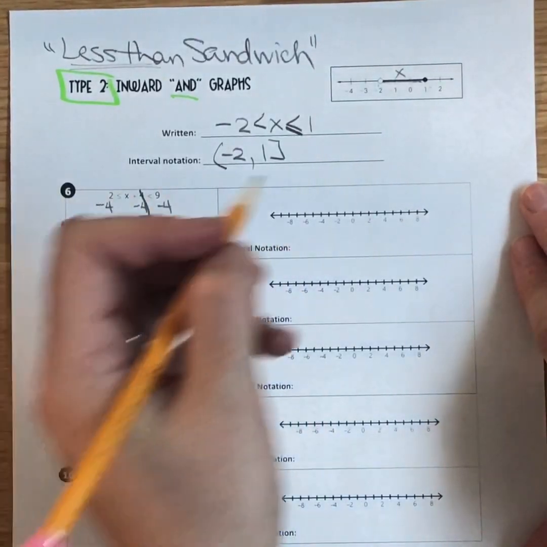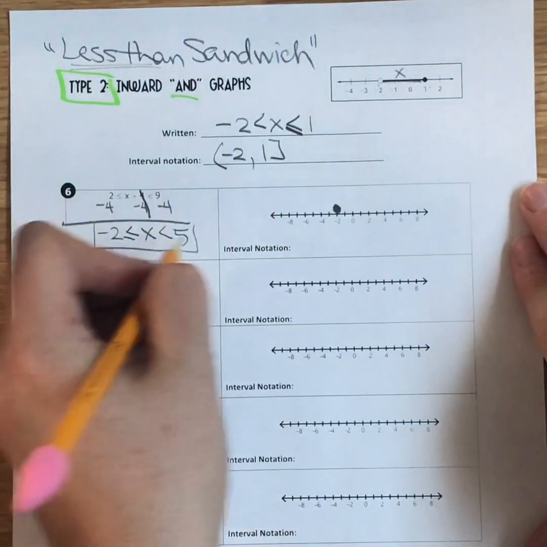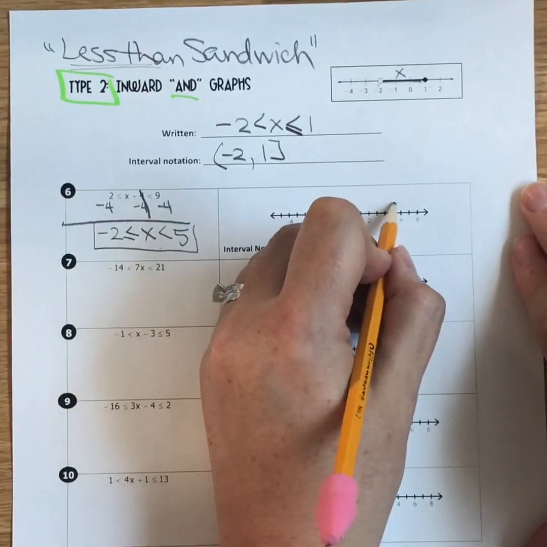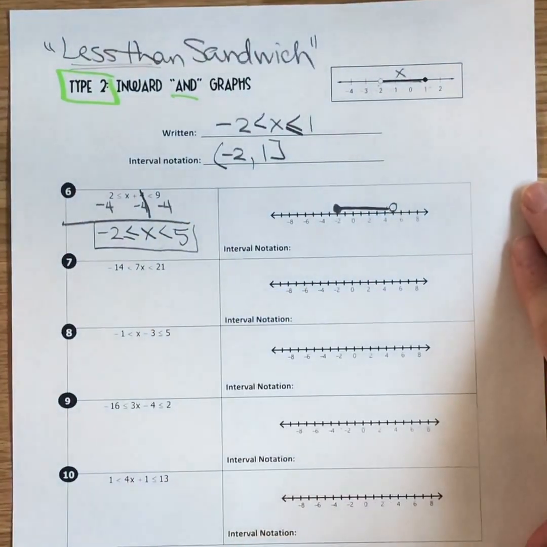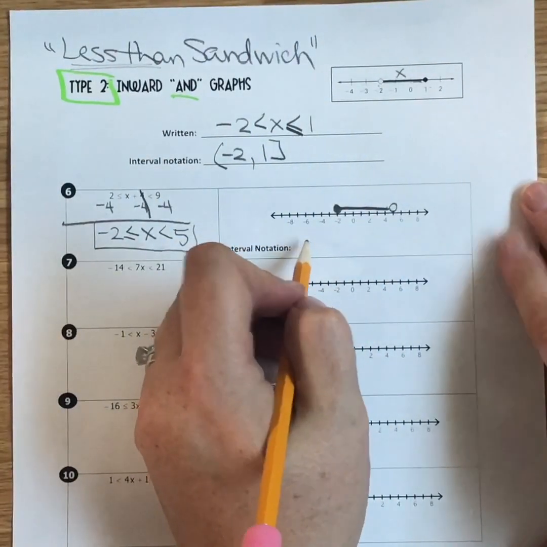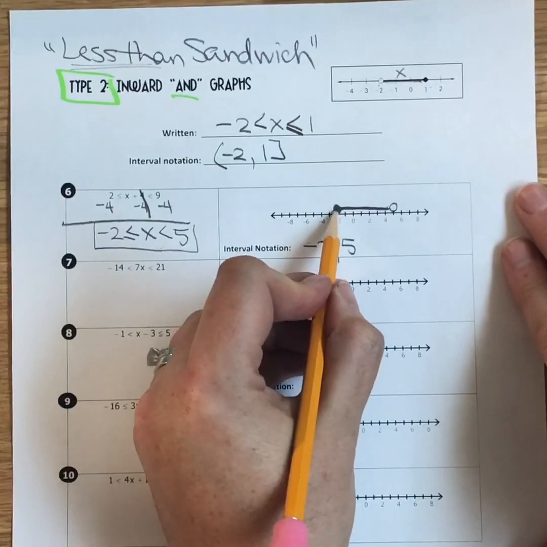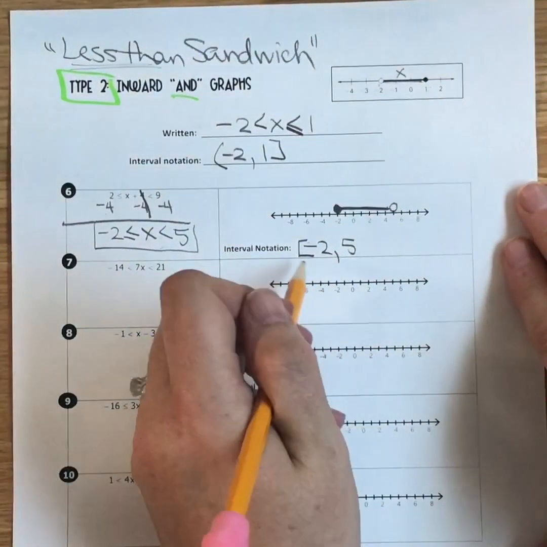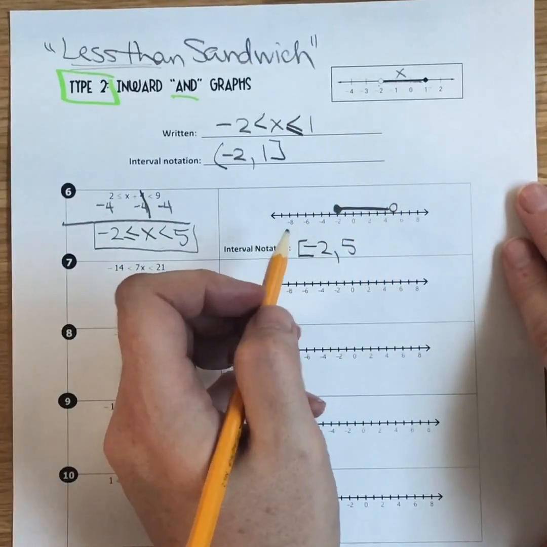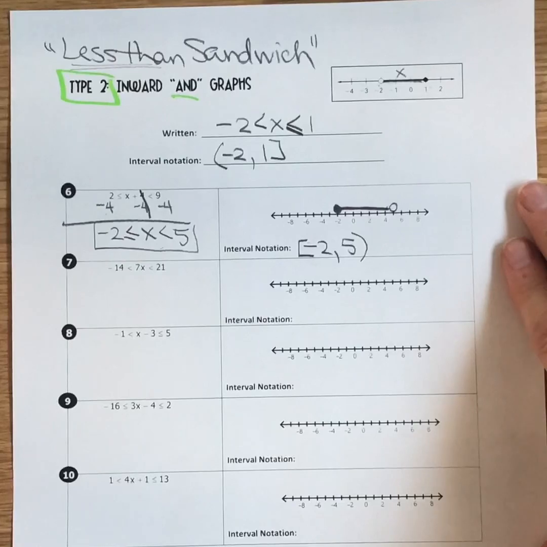So then on our graph, we go to -2 is a solid point, and then +5 is an open point, and then you shade everything in the middle. Okay, so our interval notation is from -2 to +5, but we have a solid point on -2, so we put the square bracket in front of the -2, and the +5 is an open point, so we put parentheses around the 5, and we're done.